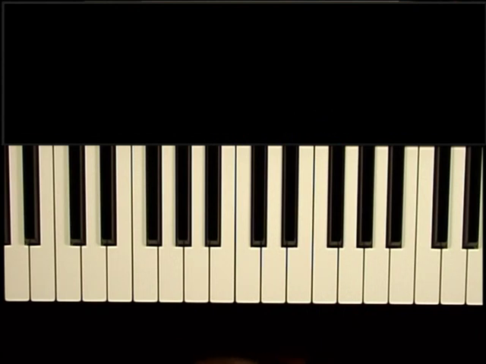Now, as you can see, transposing is a little bit more difficult on the keyboard. In fact, those were not the proper fingerings for those keys. However, we played it that way so that you could easily see the scale formula.